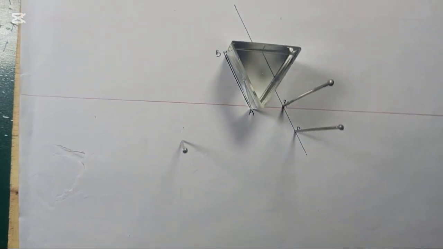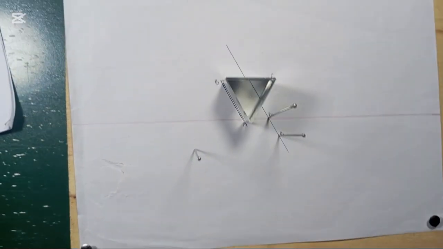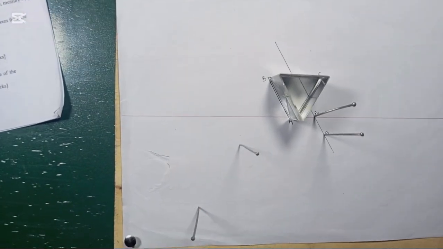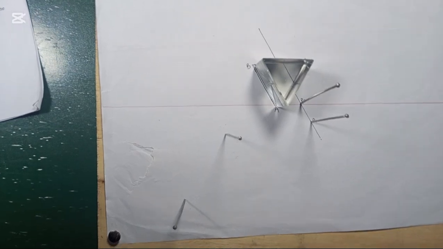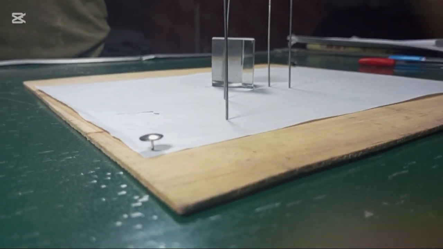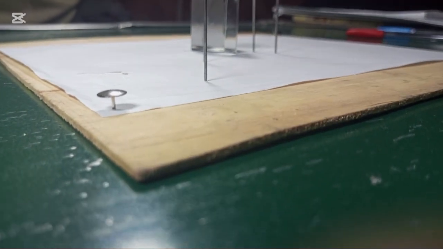Okay, now I've covered P1 and P2. I'm going to cover P1, P2, and P3 with the last pin. That means 4 of them are in a straight line now. So you can see it now. Viewing through the glass, looking at the depth of C, you're going to see that the 4 pins are in a straight line.